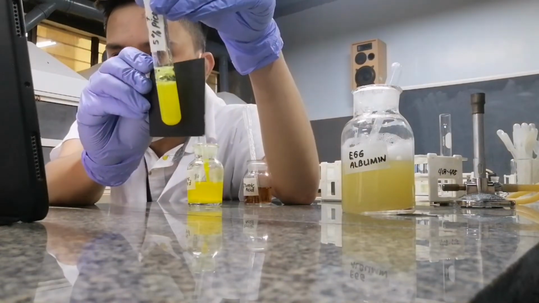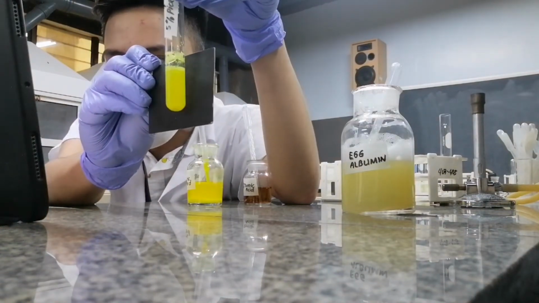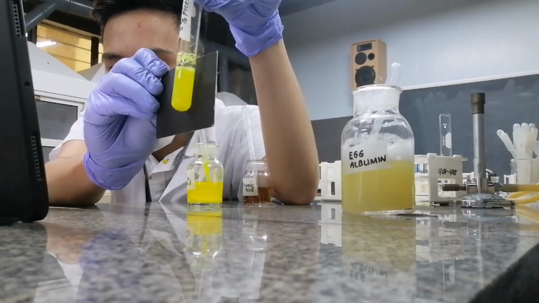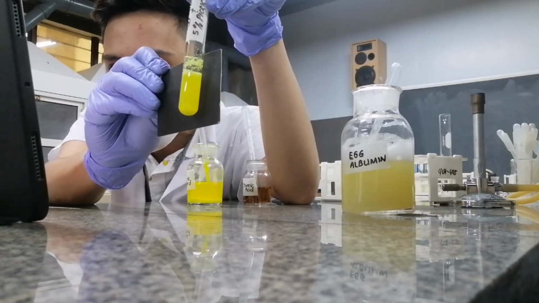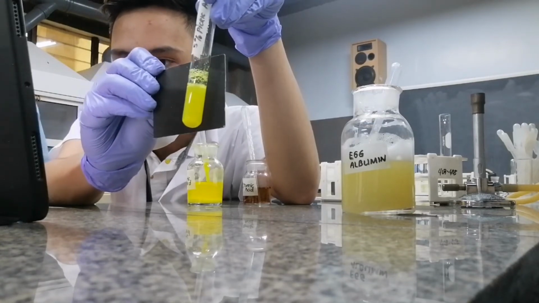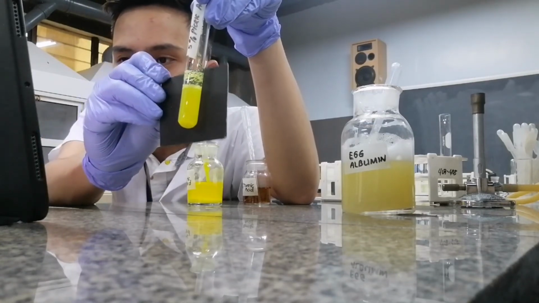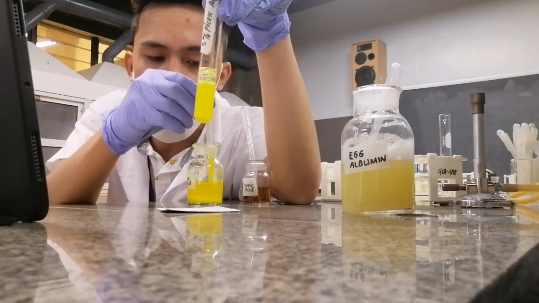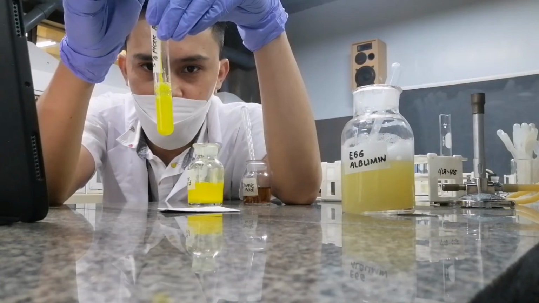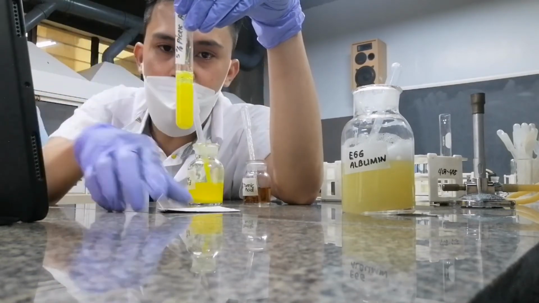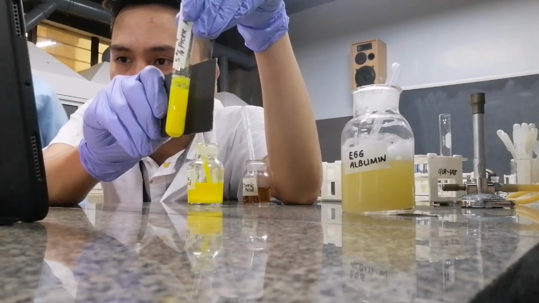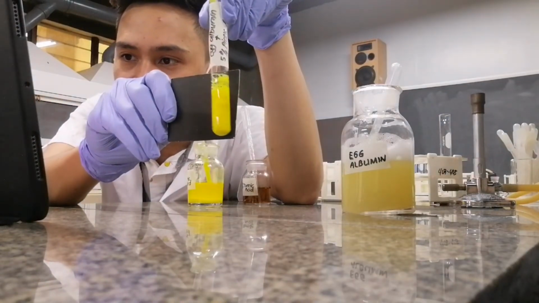Upon the addition of picric acid, a yellow precipitate is produced. Right? Try to look at it, class, when I add excess of the reagent. What happens to the precipitate when I add more of the reagent? Did it increase or did it decrease?